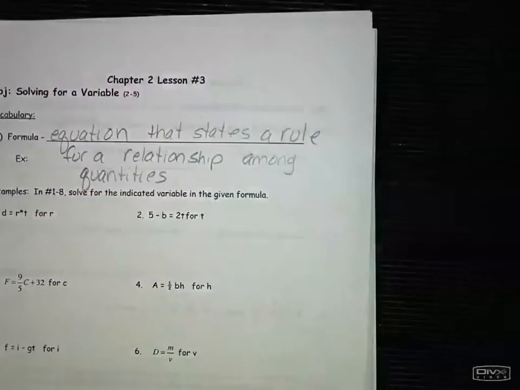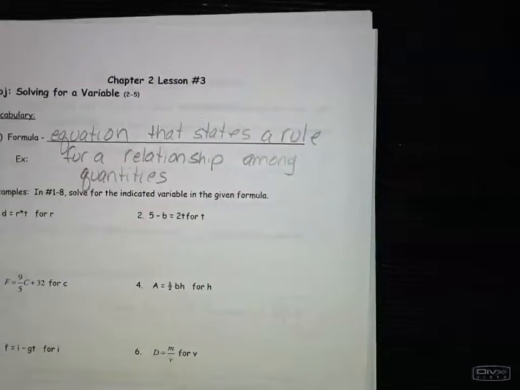An equation that states a rule for a relationship among quantities. And we're going to be solving for indicated variables.